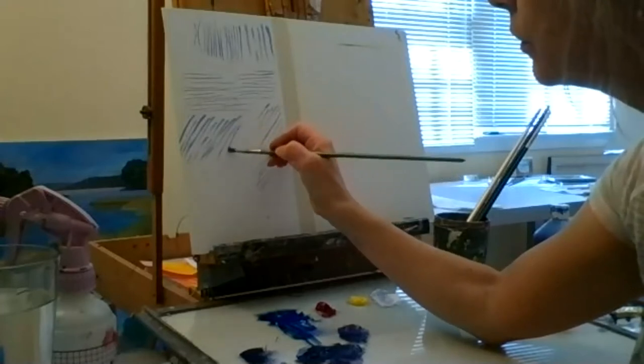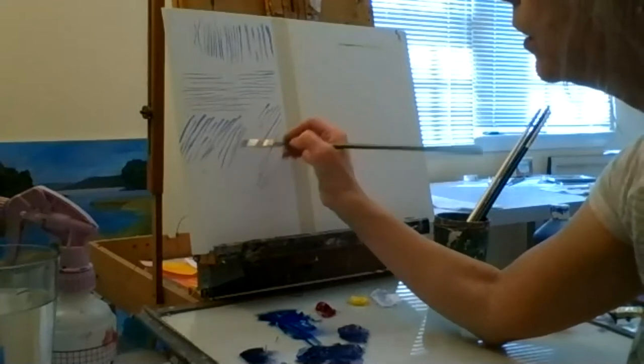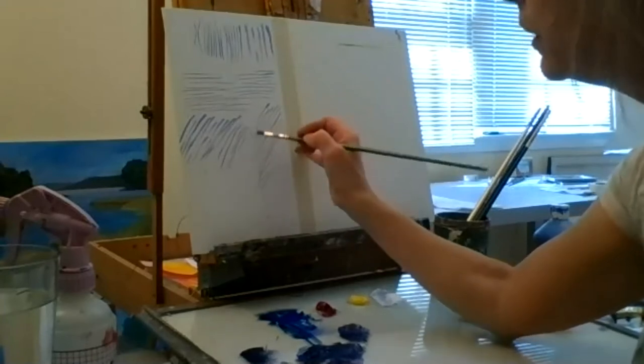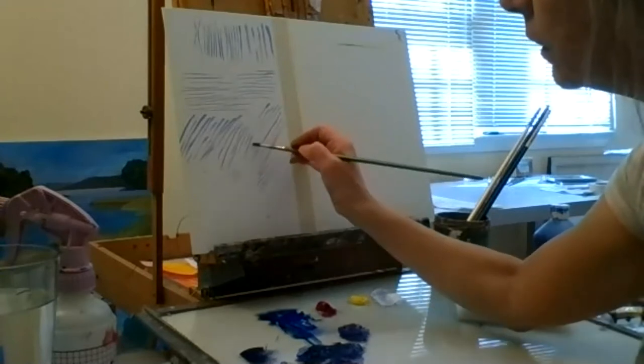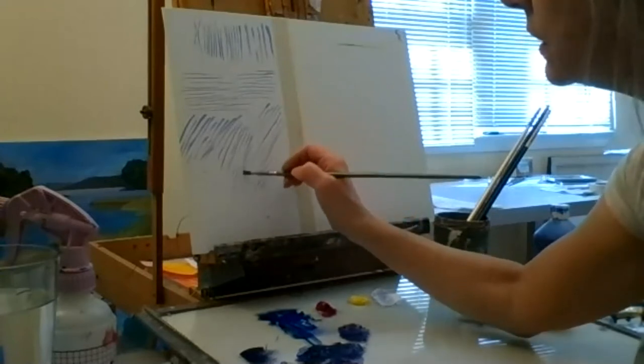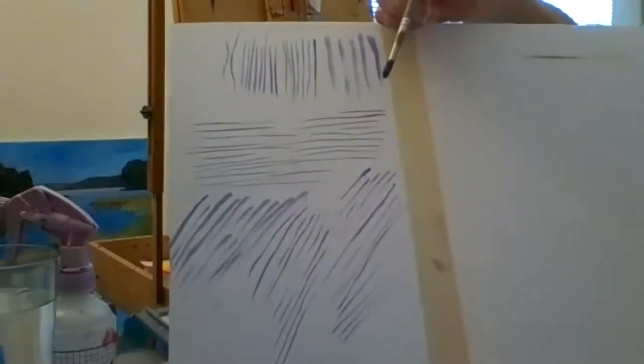Also, this one works. See, now I put my little finger as my pivot, to have a sense of distance. So now I've done this with this brush. So this brush works.